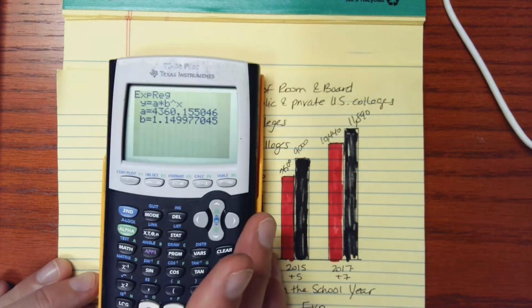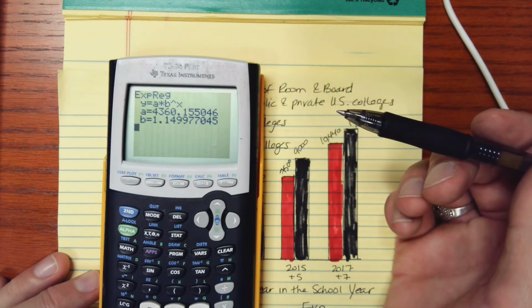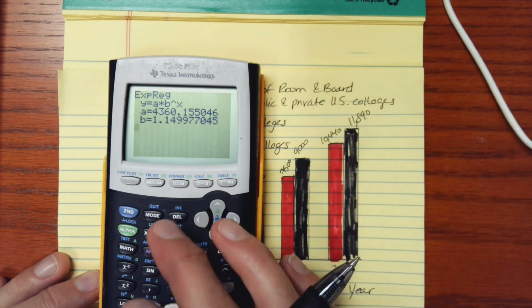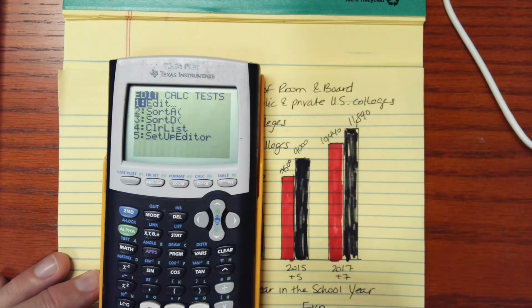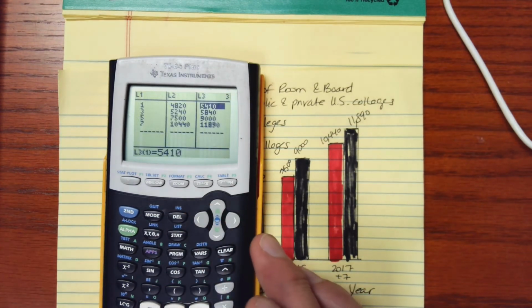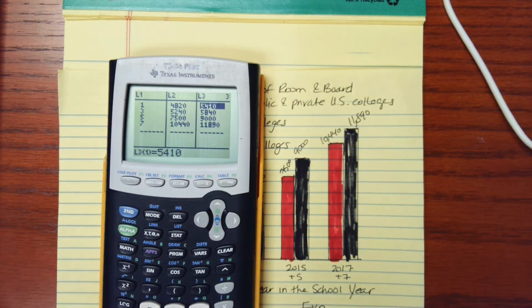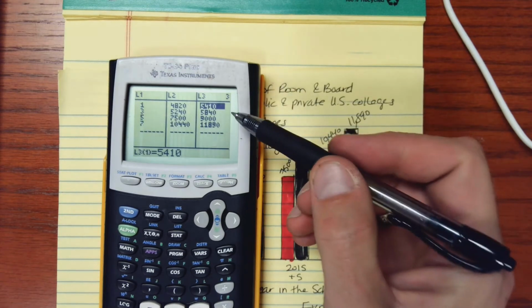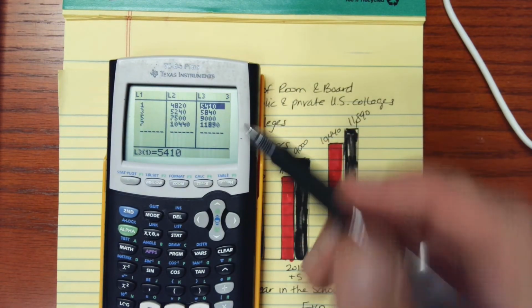Let's see. One second, I'm going to check and make sure I have the data entered correctly. Go to my stat menu and look at my list, and I have 5410, 5840, 9000, and 11890.